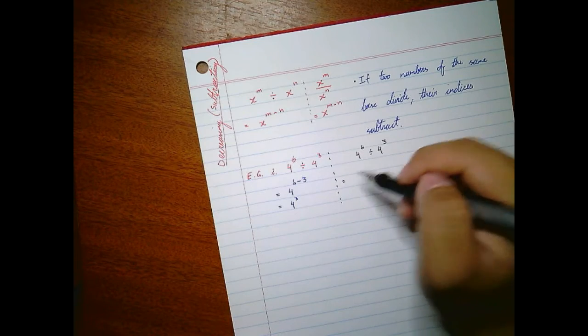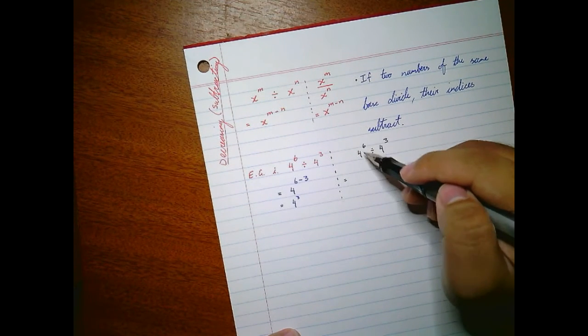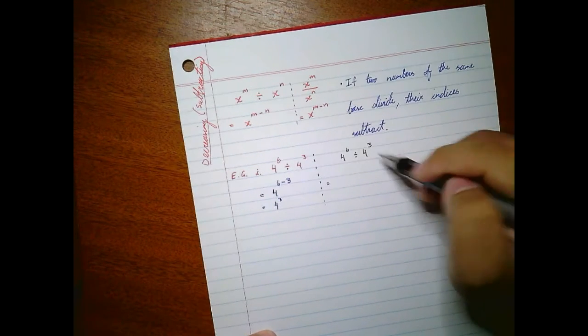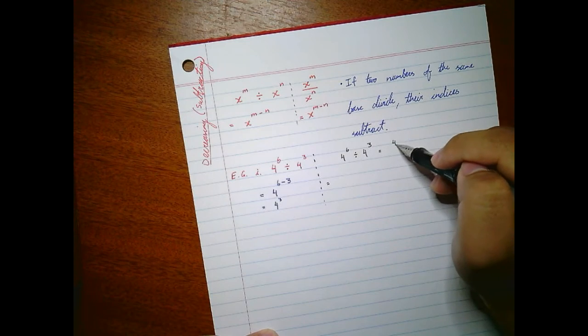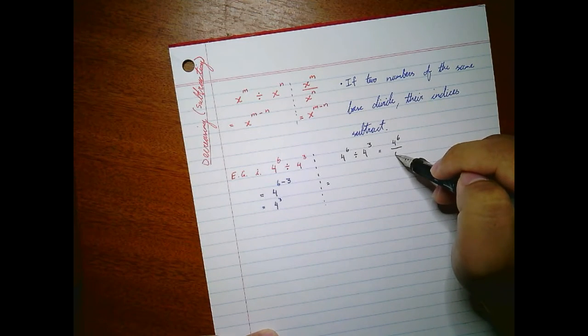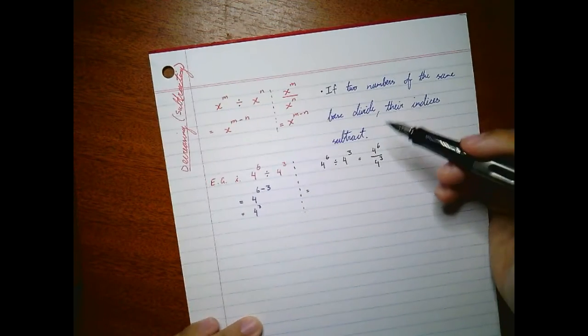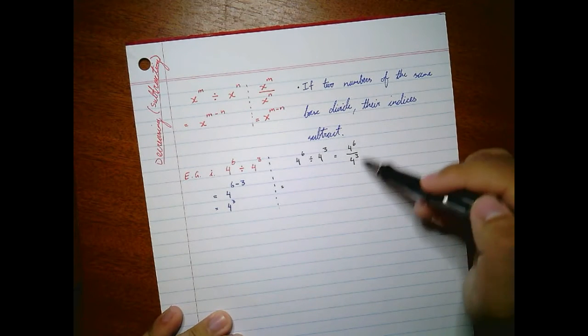Okay, so this time is going to be a little bit more complicated. I'm going to write it in this manner.